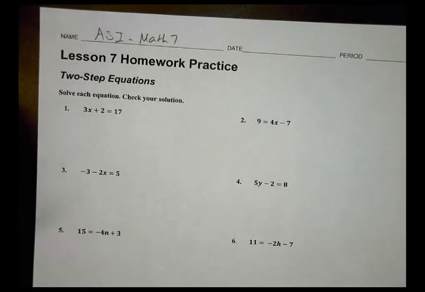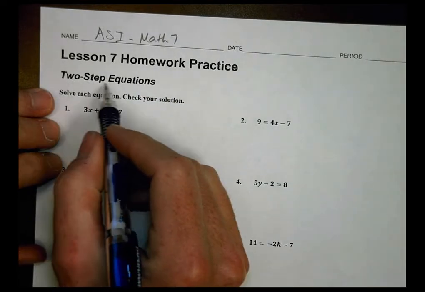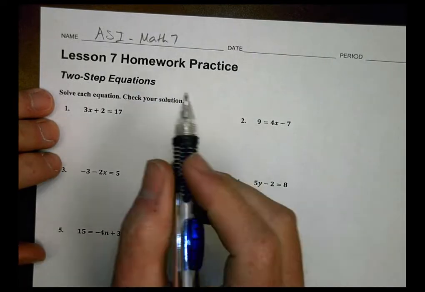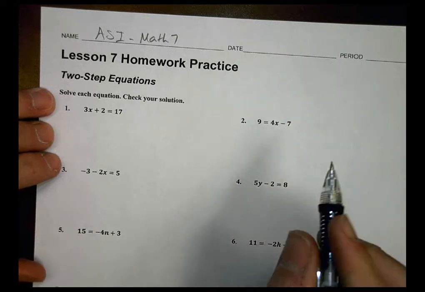Hi, this is Alta Sierra Math 7, looking at Lesson 7 homework practice called two-step equations. So here we go. We're going to go over some of these together with you. Just make sure you have the right idea as you're working on your homework here.